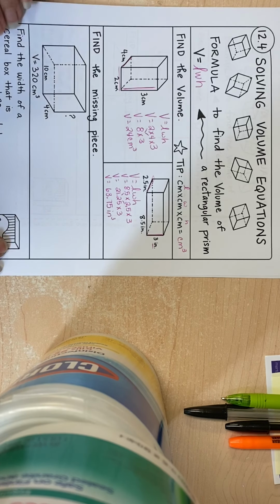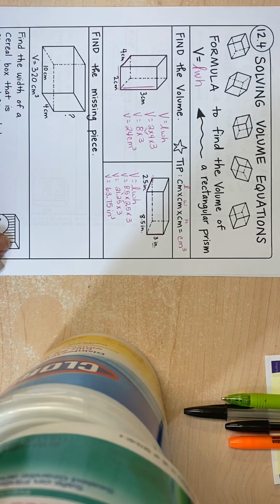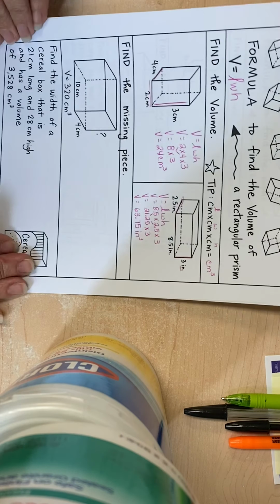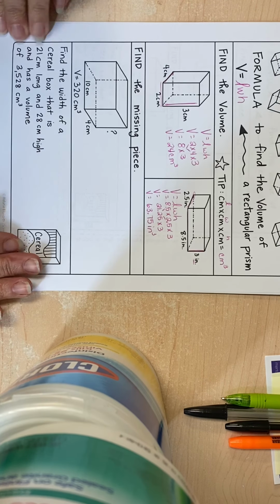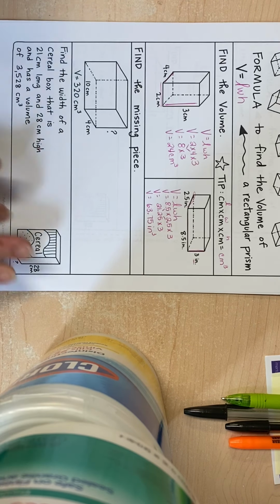All right, so now it says find the missing piece. Oh, Miss Johnson, we're not ready for this. Yes, you are. It is just a variable. That's all we have to remember it as.